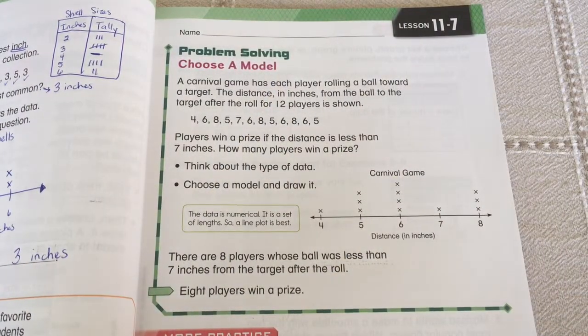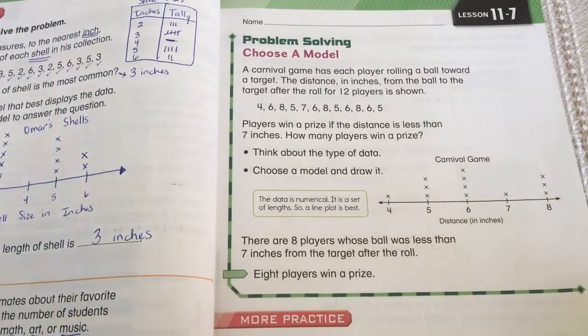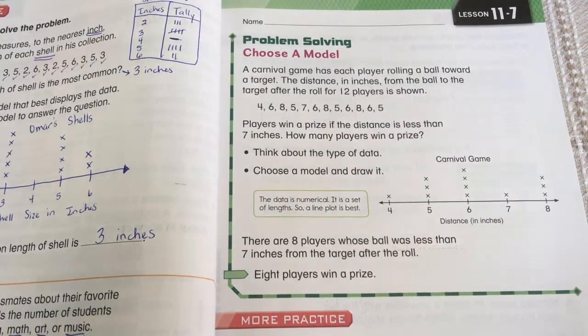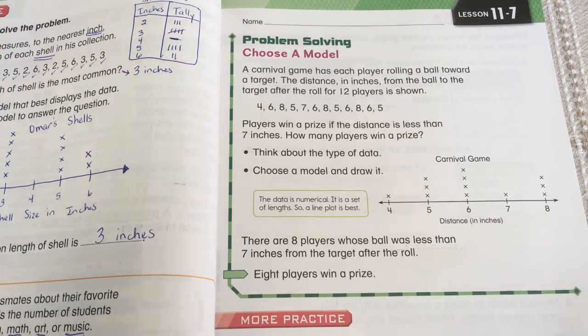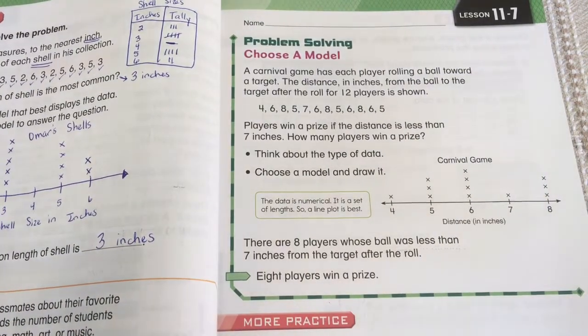We are on the second part of lesson 11-7, problem solving, choose a model. We learned yesterday about trying to tell the difference between when we want to use a line plot or a picture graph or a bar graph, and I'm going to explain a little further today, so stick with me.